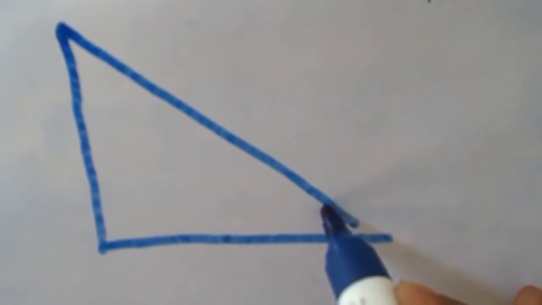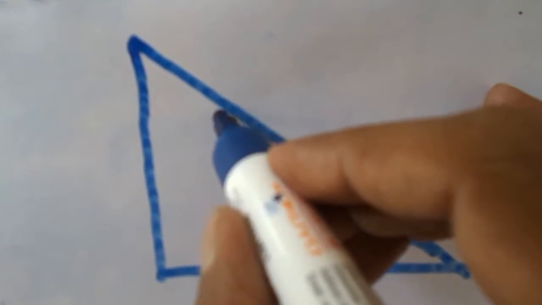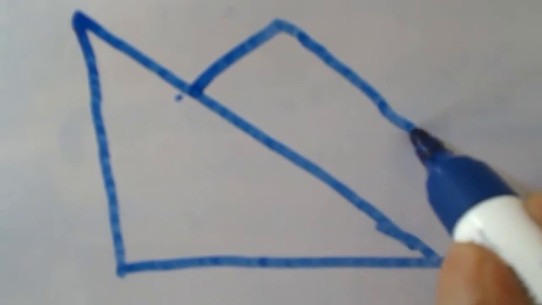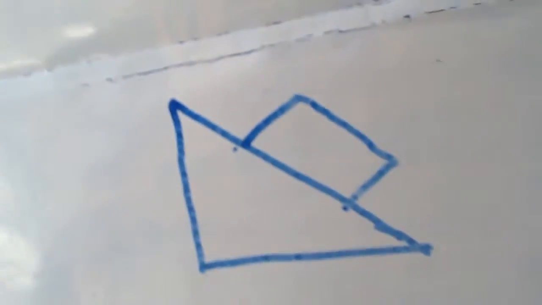Okay guys, now I am going to give you another example in which you will see these are very general questions, so we will try to understand all these things. This is a wedge, and this block is connected to it.